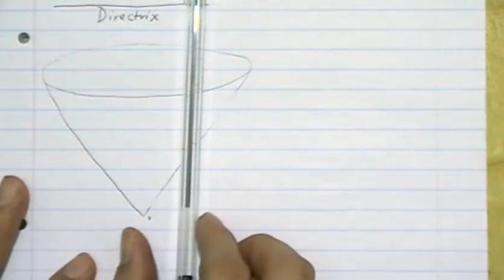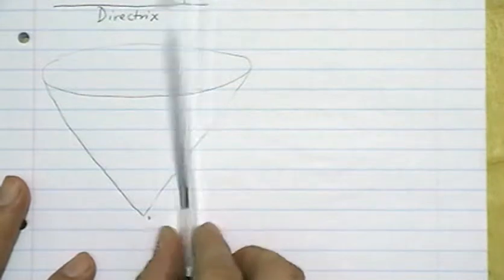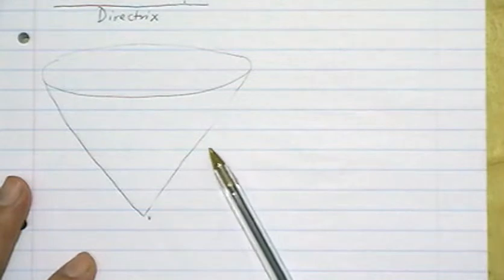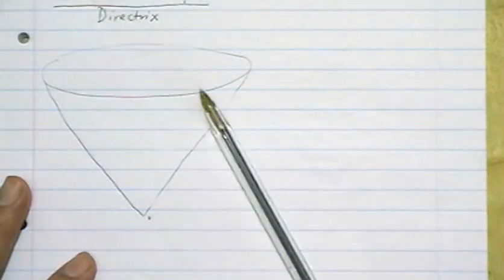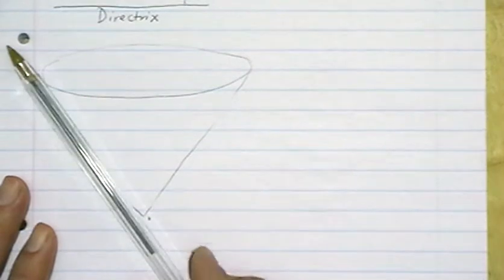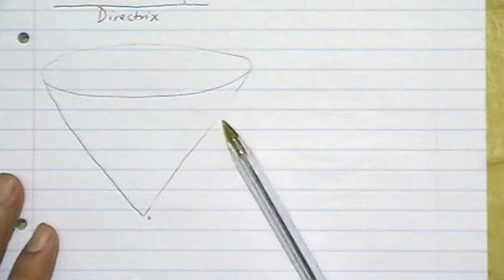Now, to get a curve that can be shown to be a parabola, I need to cut it with a plane that is parallel to a side of the cone. So the plane has to go this way.